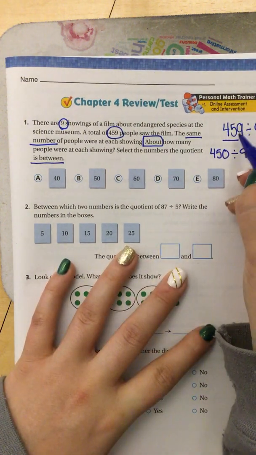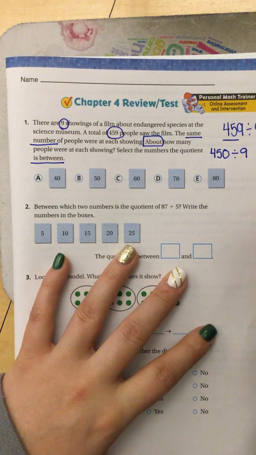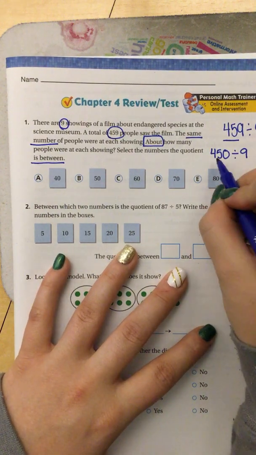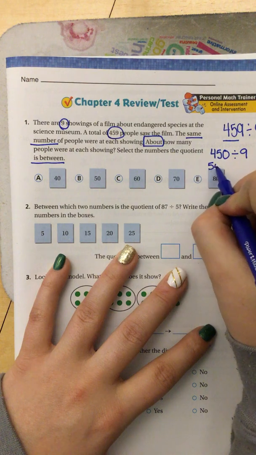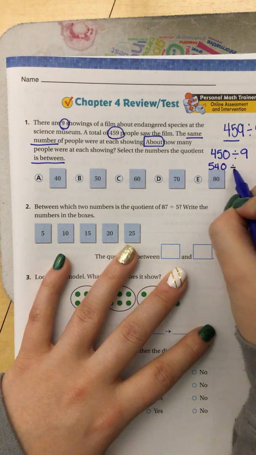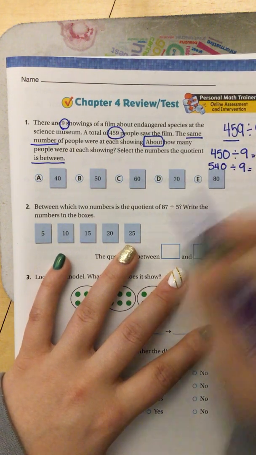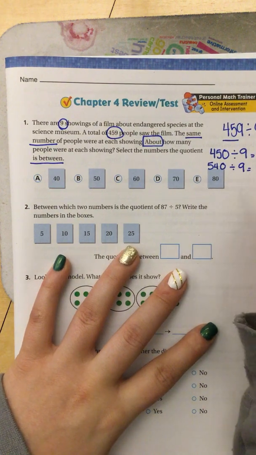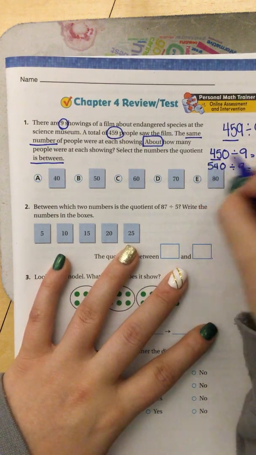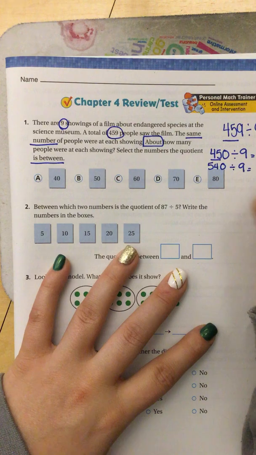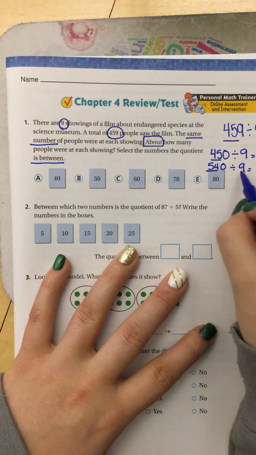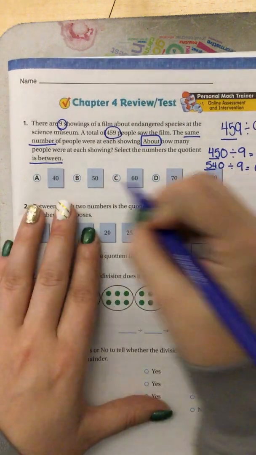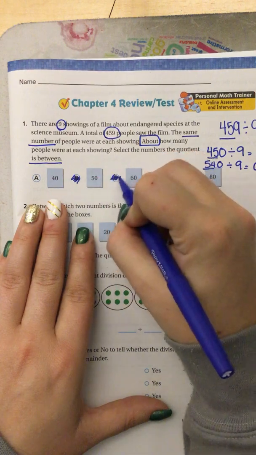And since I rounded that number down, now I'm going to round it up. So the next multiple of 9, so after 45, is 54. So I round to 54 divided by 9. Because we are rounding to multiples of our divisor. So when I do this problem, 45 divided by 9 is 5, so it was 50. 54 divided by 9 is 6, so 60. So my answer is in between 50 and 60.